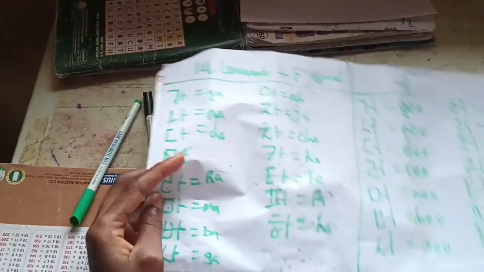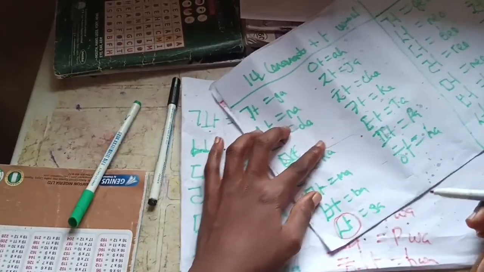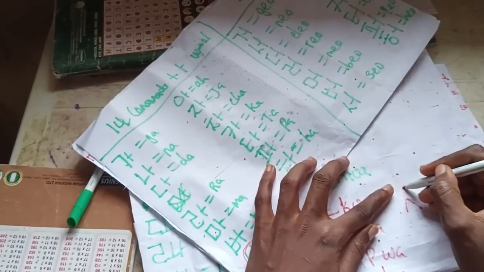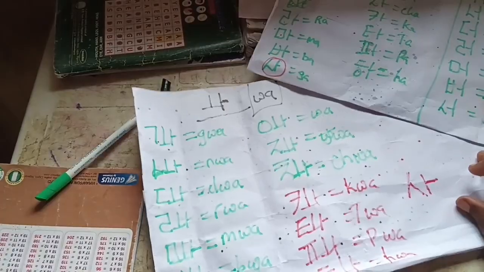Let's look for a word to write. So we're going to be using this, which is sa. So let's write it here. Sa. And I think I've taught you this word. Where is it? Isn't it here?